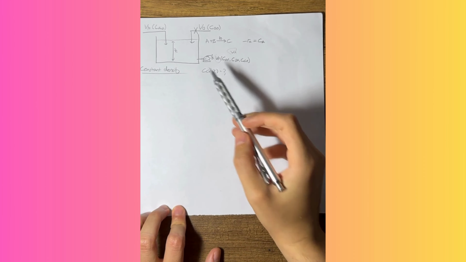Flow rate F times CCF plus K1 CAF times A times Z equals A times, A is a constant, Z times the derivative of CCF with respect to time plus A times Z times CCF times the derivative of Z with respect to time.